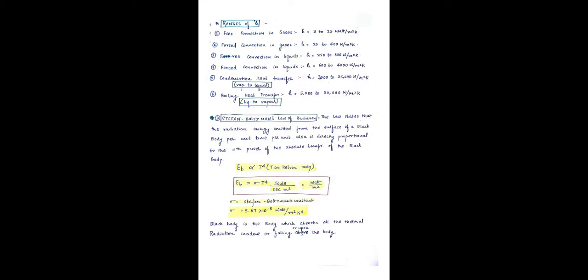Condensation heat transfer, condensation means vapor to liquid conversion. Then for condensation heat transfer, h equals 3000 to 25000 watt per meter square Kelvin. Boiling means liquid to vapor formation. Boiling heat transfer, h equals 5000 to 50,000 watt per meter square Kelvin.